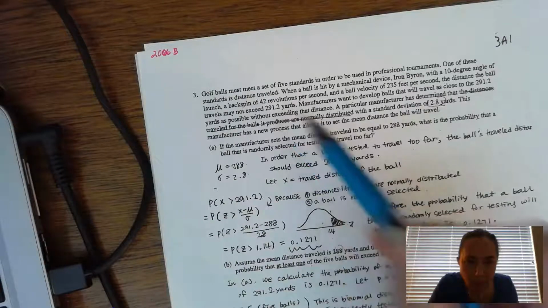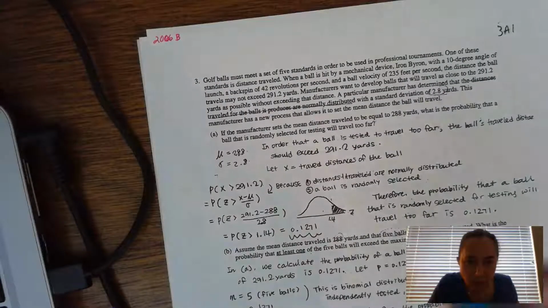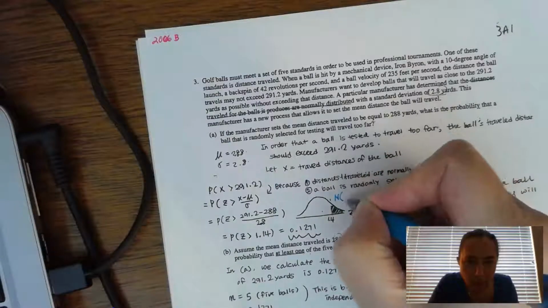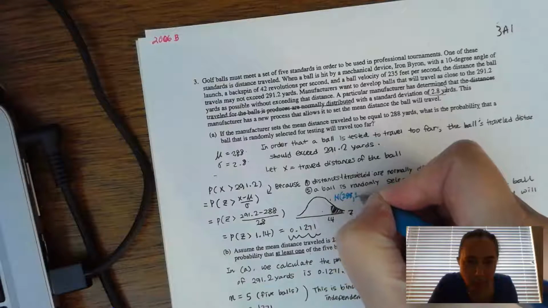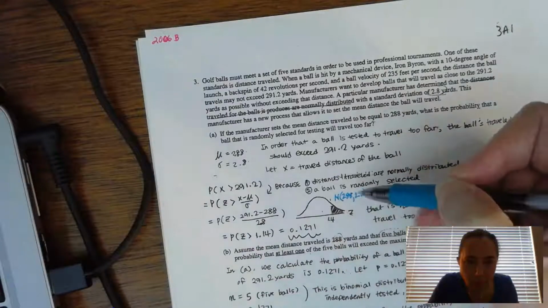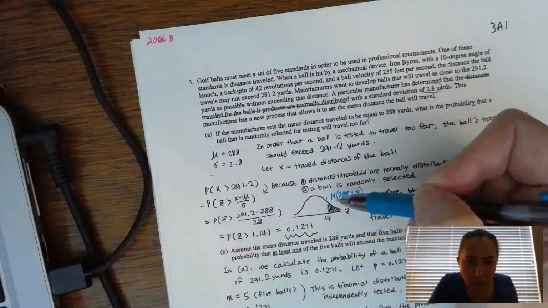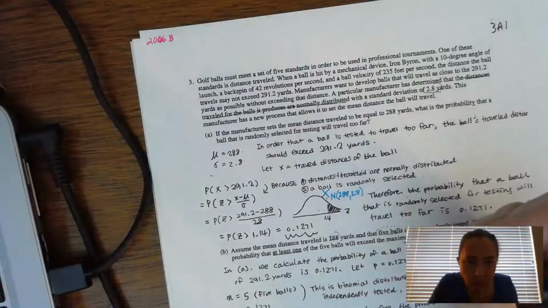So what I'm looking for right here to begin this particular problem is a normal model drawn for us. And the normal model needs to have the mean identified, 288. The standard deviation has to be identified. Now this person identified it up here, okay? I need it to be right there, so my person is not going to get credit for this particular problem.